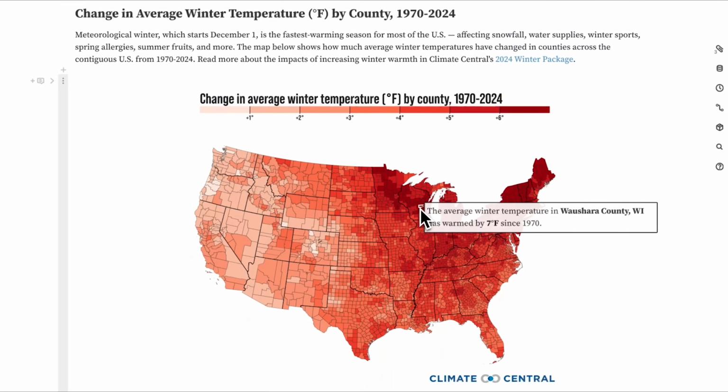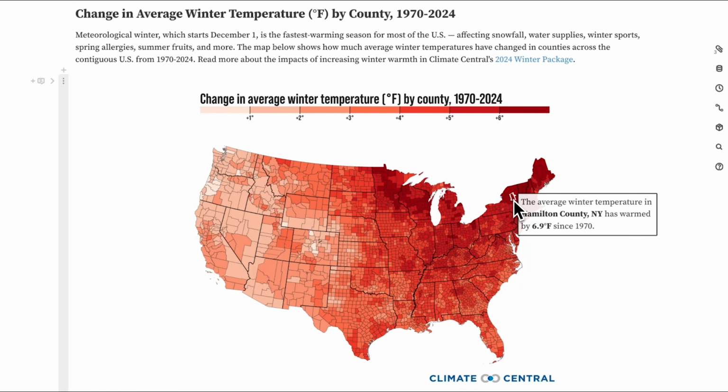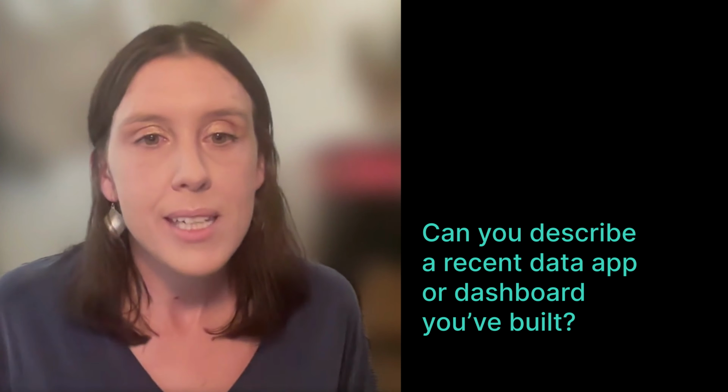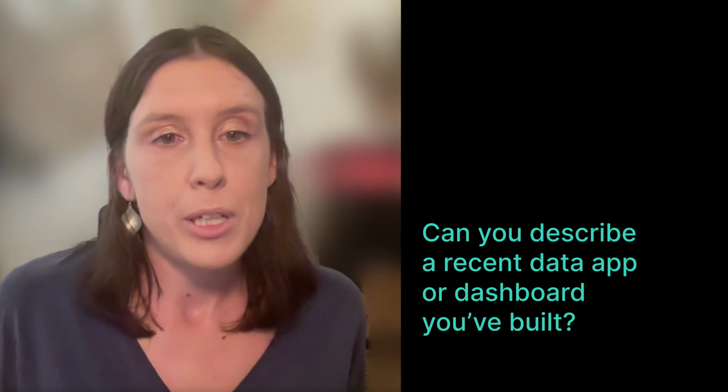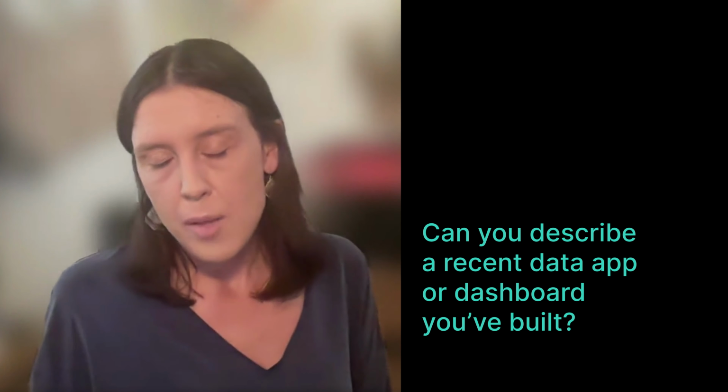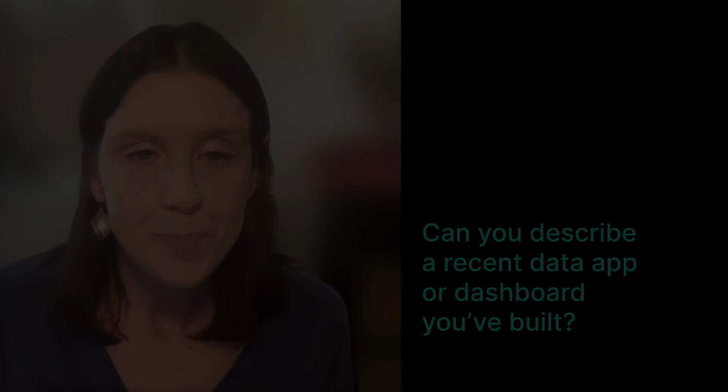Winter is the fastest warming season for most of the country, so it really helps you visualize where it's warming, where the warmest places are. We use interactive tooltips and stuff so people can hover over, see how fast their county is warming, and compare it to other parts across the country.